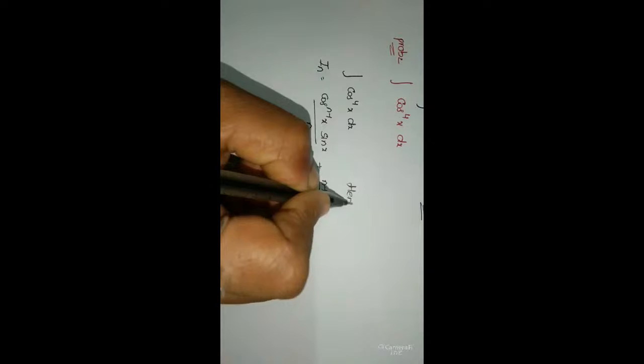So what is the formula for integral cos^n x? That is I_n is equal to cos^(n-1)x sin x by n plus (n-1) by n into I_(n-2). Now here the given problem is cos^4 x dx, that is, here we have n is equal to 4. Means we substitute n is equal to 4 in this formula. That is, I_4 is equal to cos^(4-1)x sin x by 4 plus (4-1) by 4 into I_(4-2).